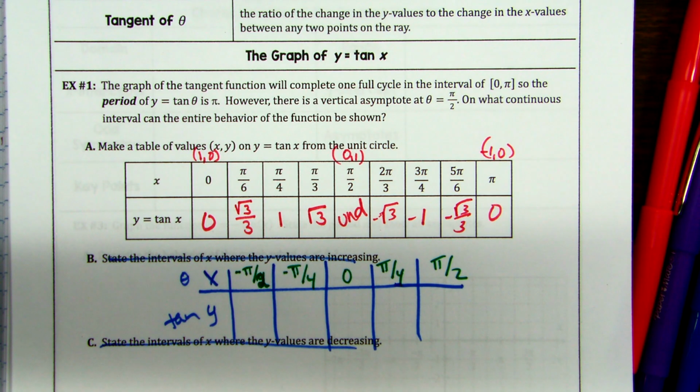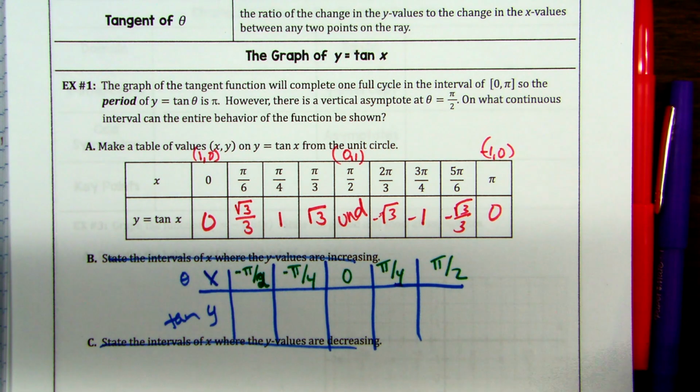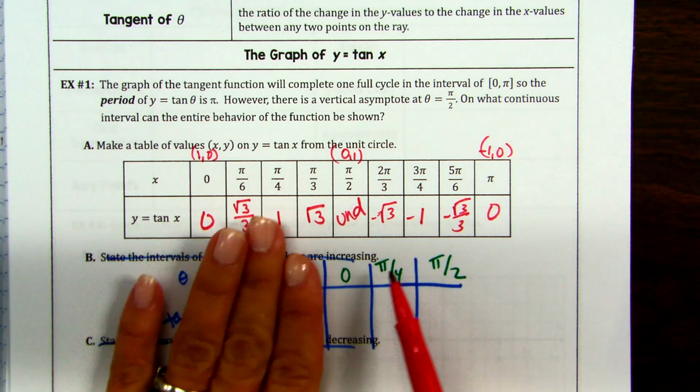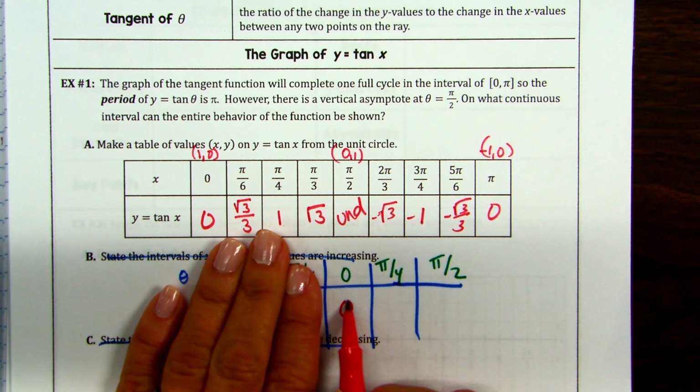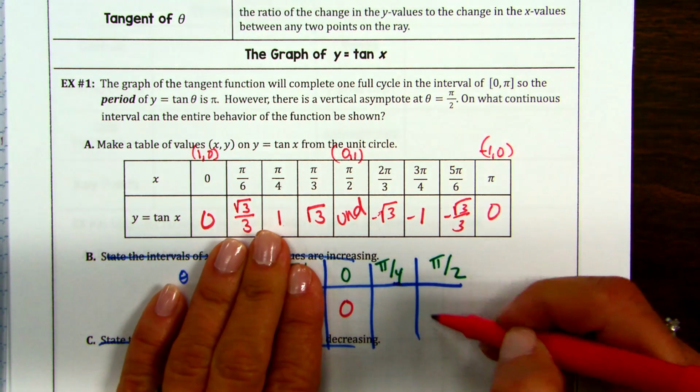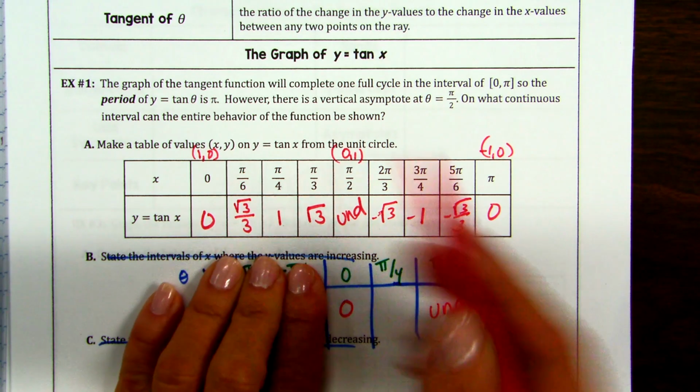Okay, so guys, I'll show you on this next page why we're picking these points. It'll make sense in a second. But let's just fill in these tan values real quick. So at 0, we just found tan is 0. We found pi over 2 is undefined. We found pi over 4 is 1.